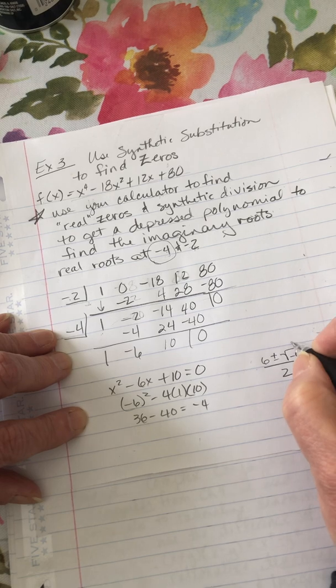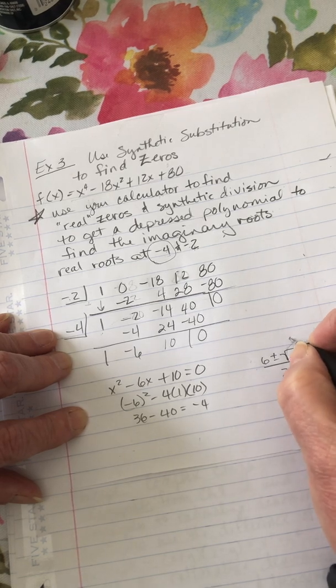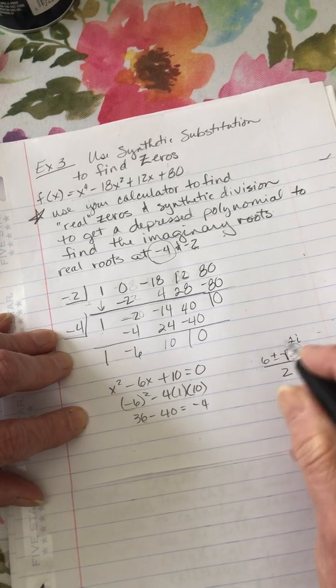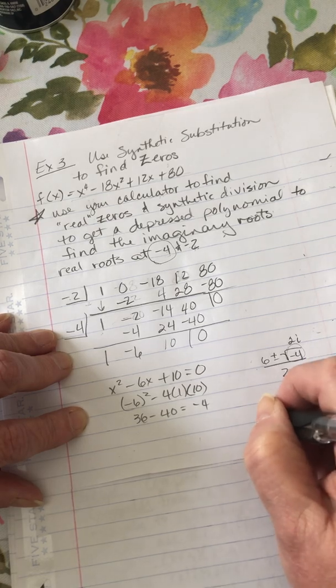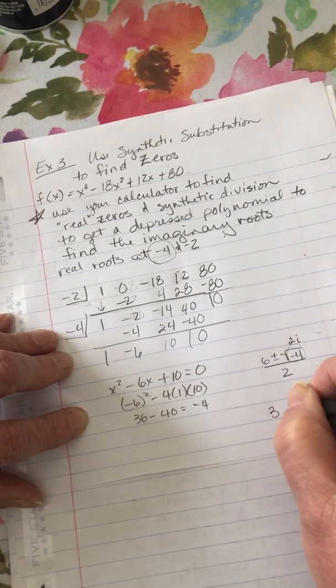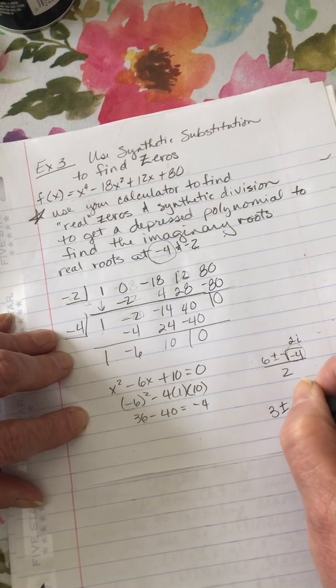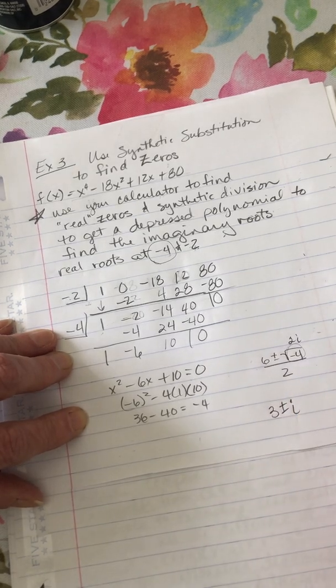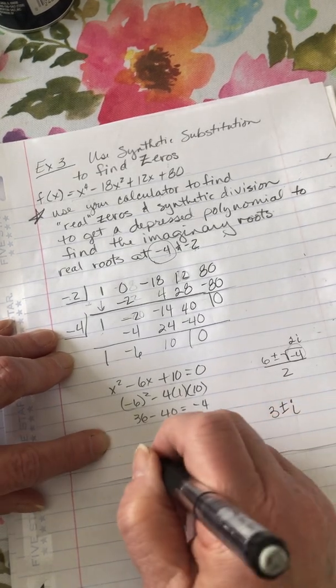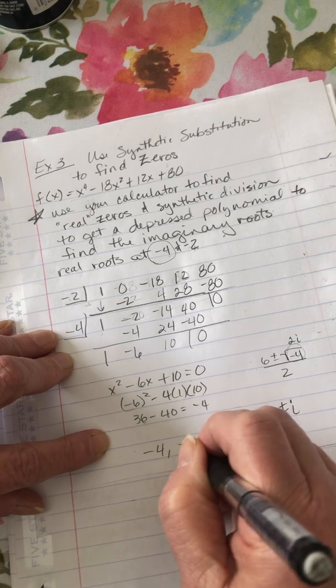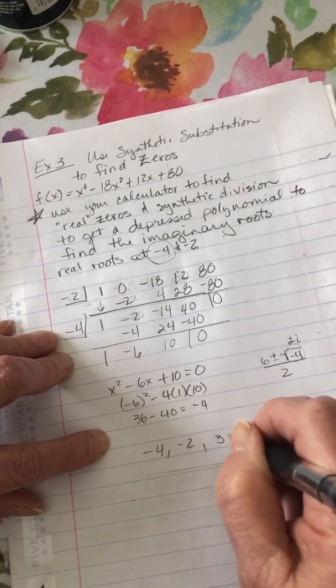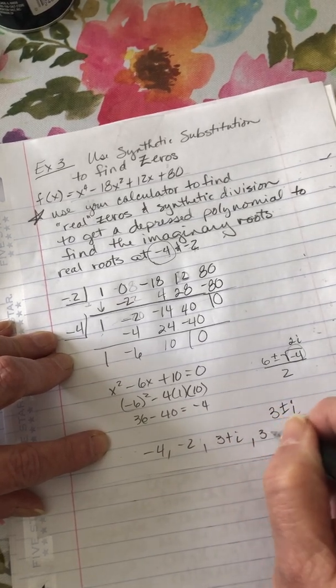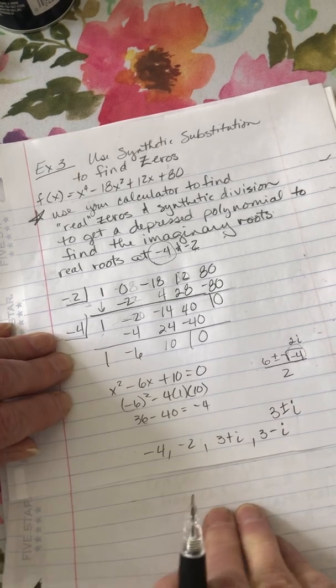Okay? This is going to simplify to 2i, so I can divide out that 2, and my other zeros are at 3 plus or minus i. Okay? So I've got zeros at -4, -2, 3 plus i, and 3 minus i.